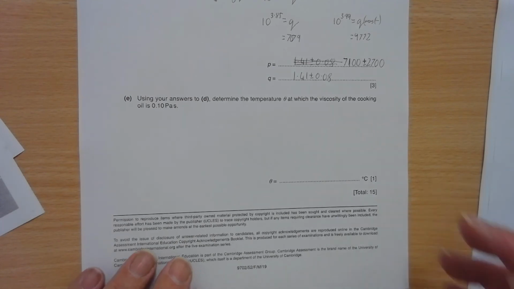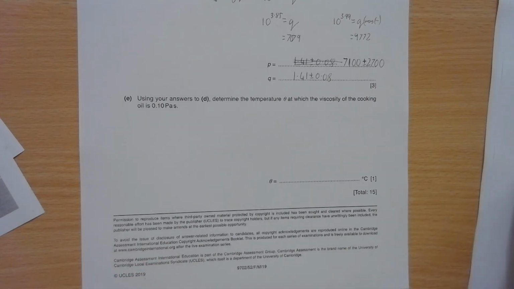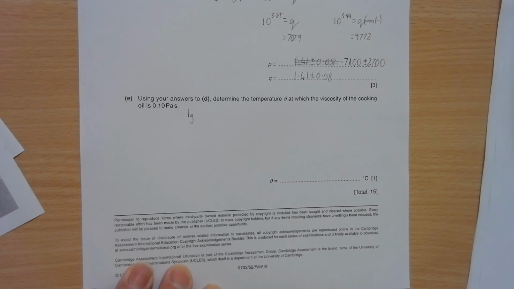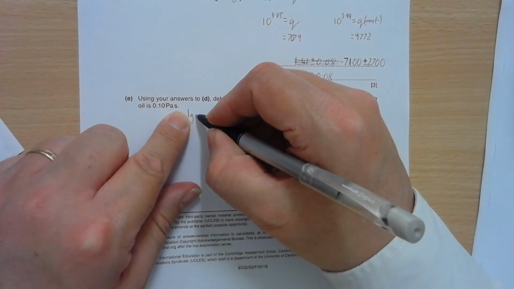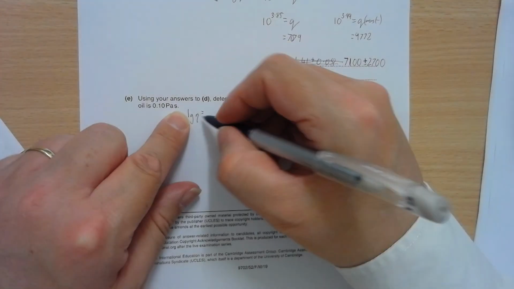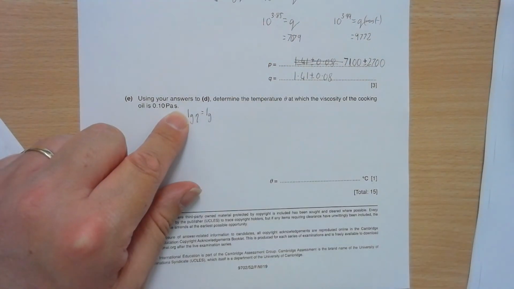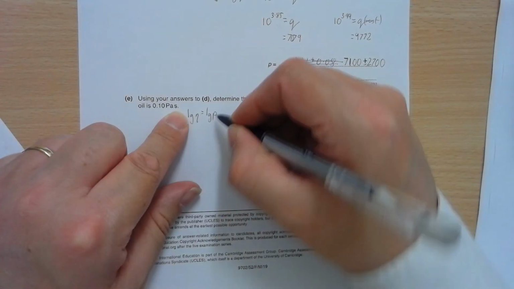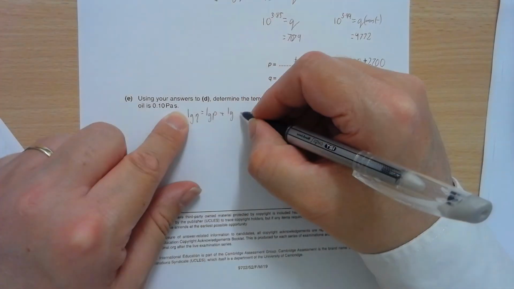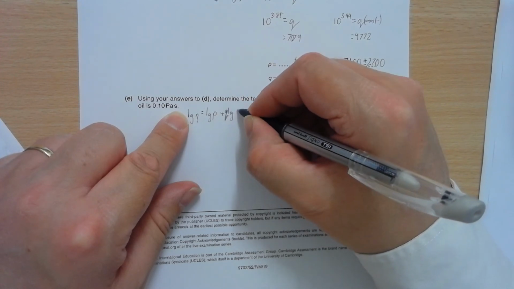If we look at the equation that we've got, we know that the log of the viscosity is equal to log of P plus the log of Q times the log of theta.